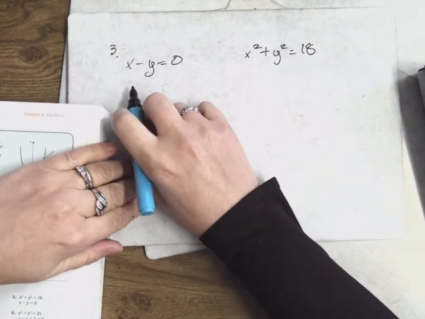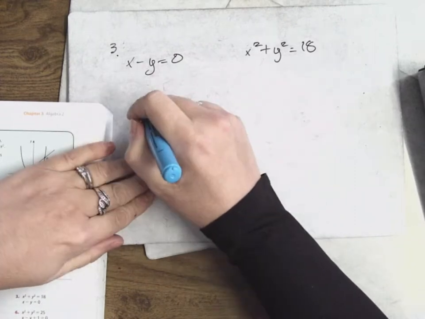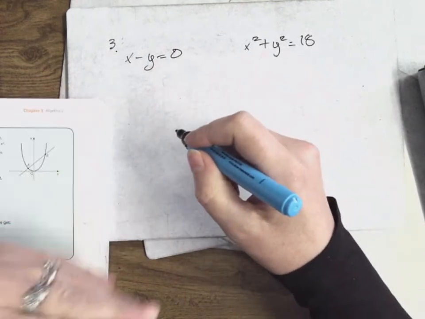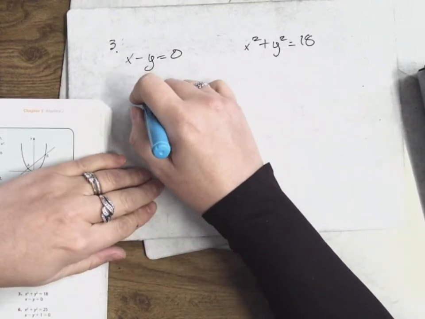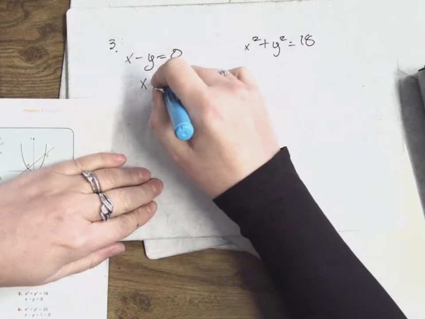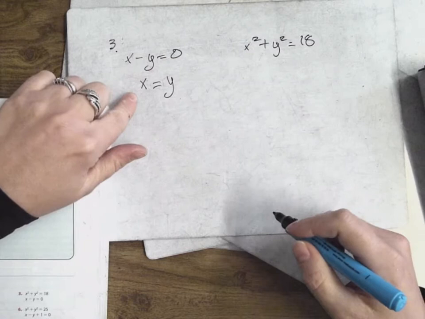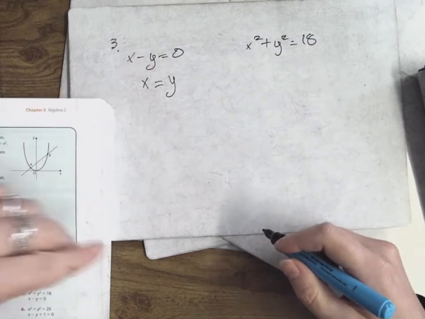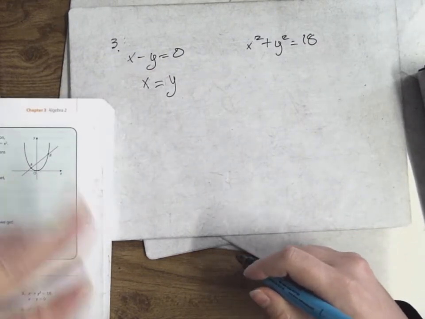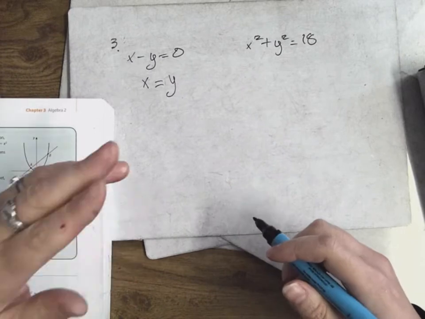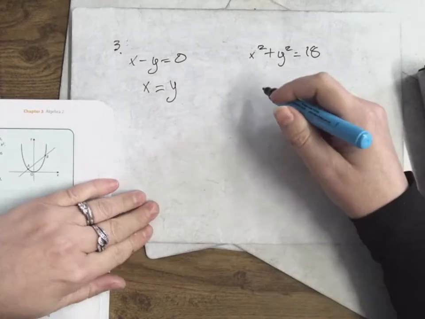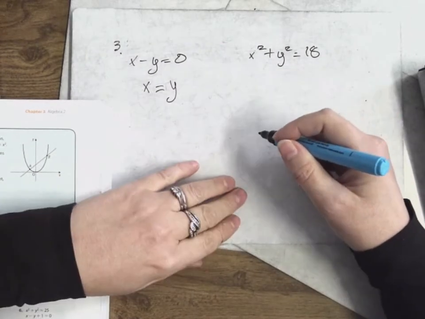So the linear equation is x minus y equals 0. So rearrange, so you've x equals or y equals. So we'll leave x where it is. Bring over the y, there's no number. So x is the same as y. So that means everywhere I see a y, I can put in an x. Or you can do it the other way around. Everywhere you see a y, what did you do? Replace x or replace y?